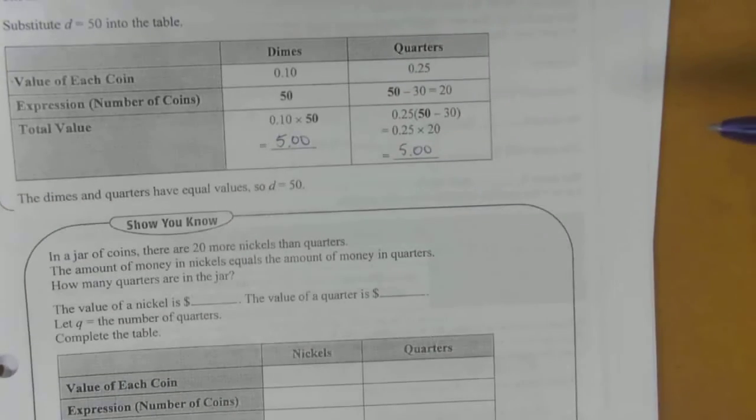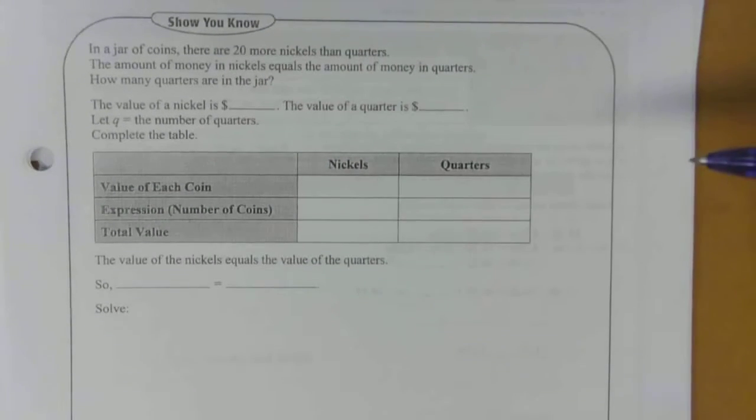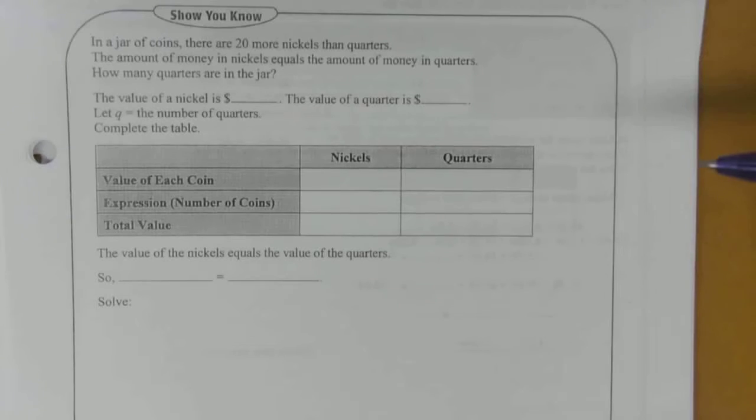So that's a good example of how you can use all this to solve a real life problem. Next up is a show you know along the same lines. Give it a go.